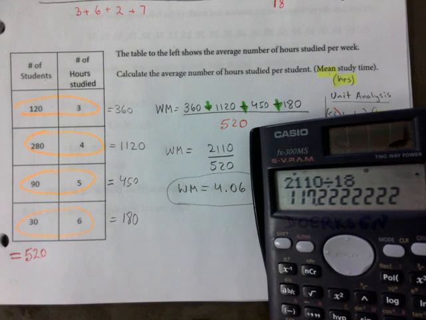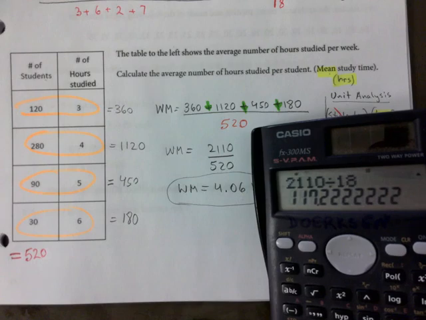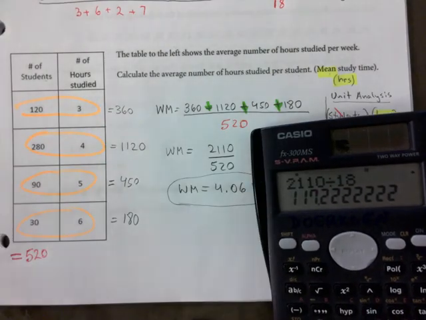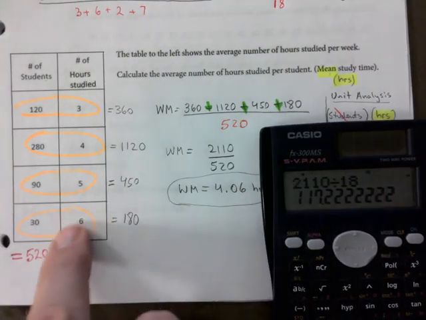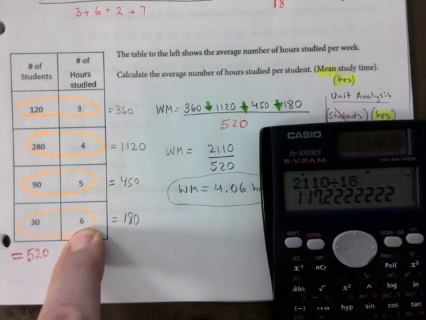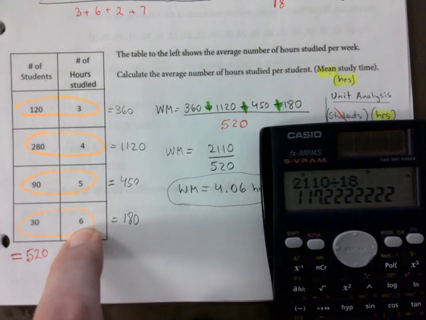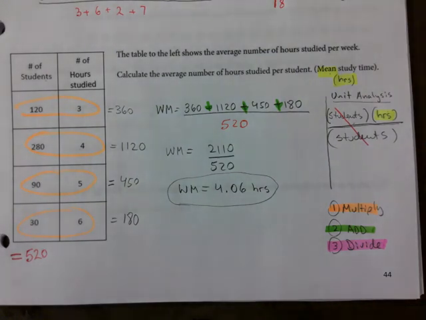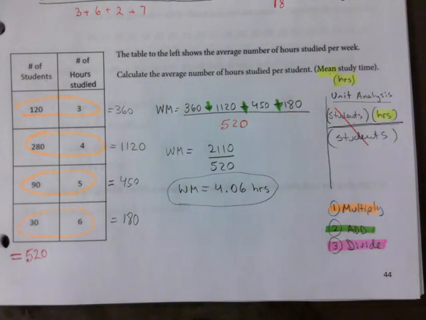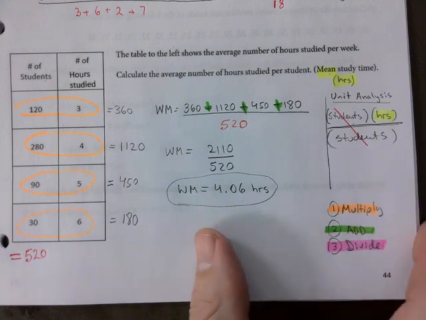It doesn't. So sometimes common sense tells you it's definitely not this one, because I can't have 117 hours when the maximum someone studied was 6 hours. So sometimes you kind of have to just try one or the other and see which one makes sense. I don't like that too much. I want you to know what you're doing, but sometimes questions get tricky.